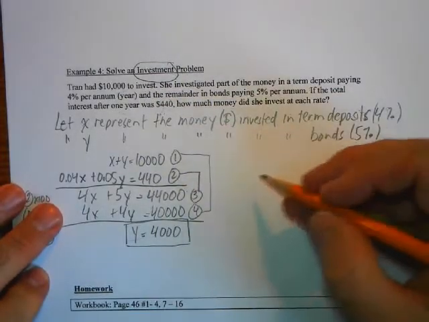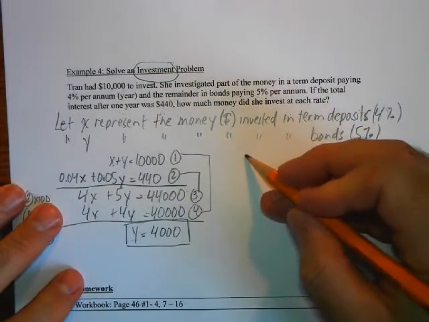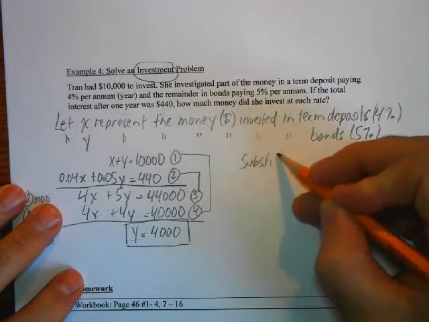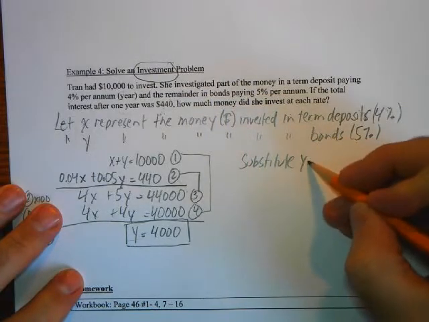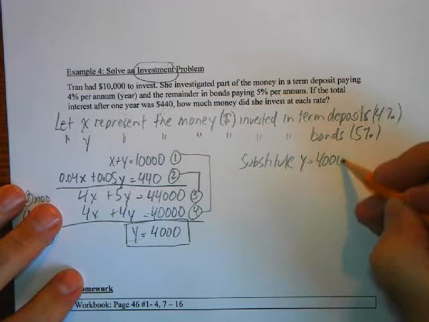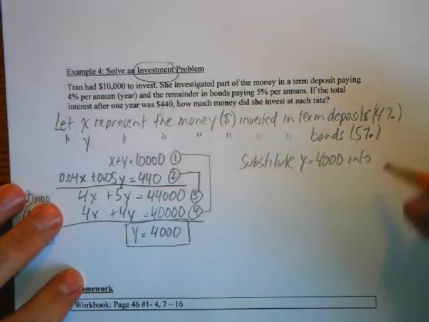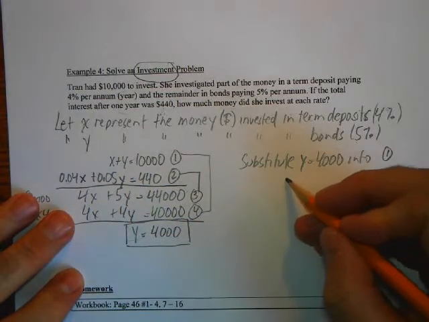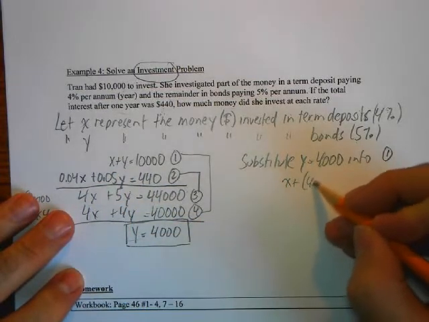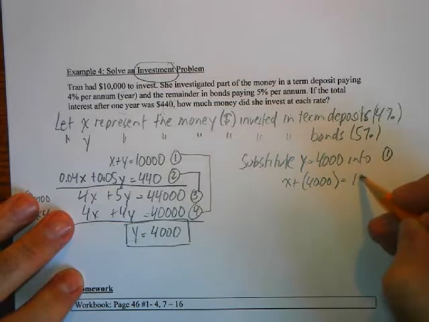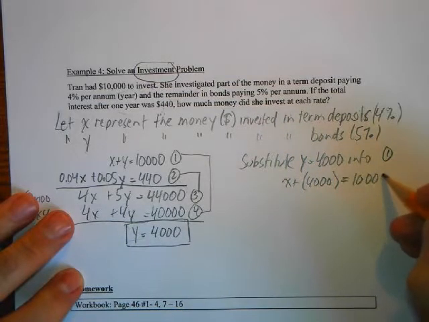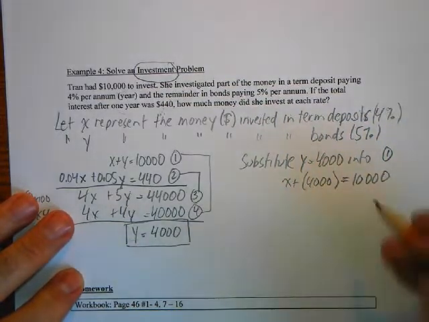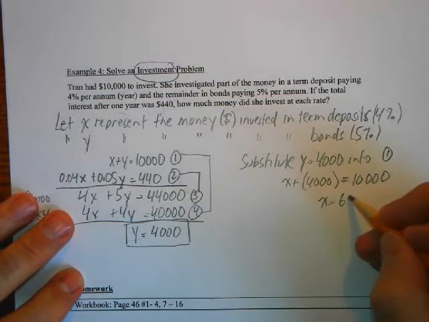So let's figure out what x is. So substitute y equals 4,000 into equation 1. Equation 1 is always the nice sum of the two variables. So that's x plus 4,000 is equal to 10,000. And just subtract 4,000 from both, we get x equals 6,000.